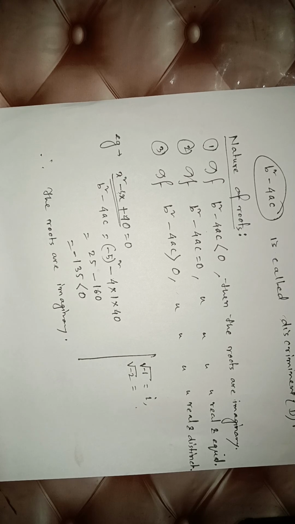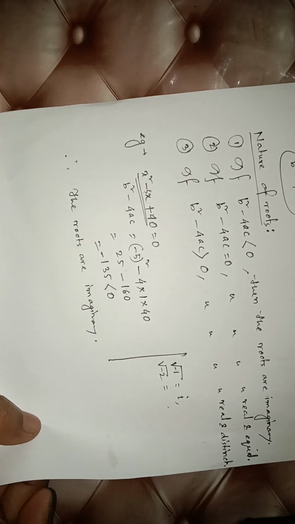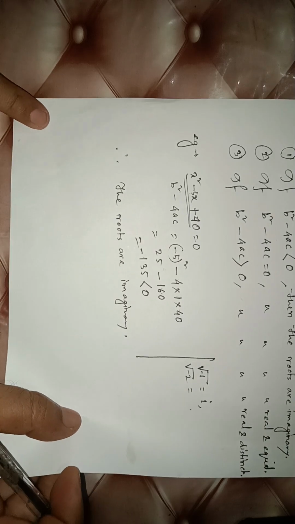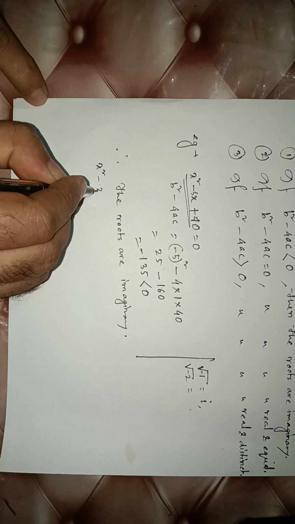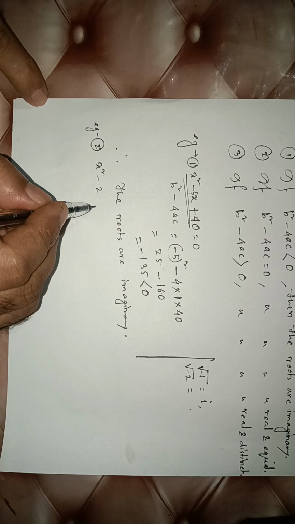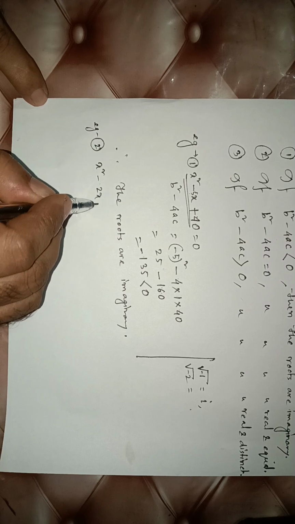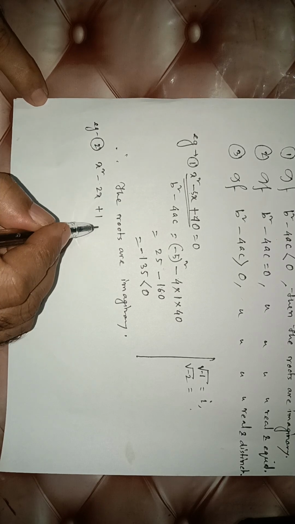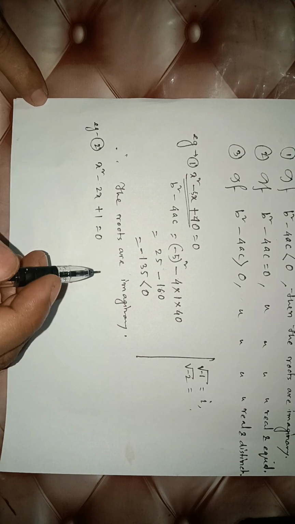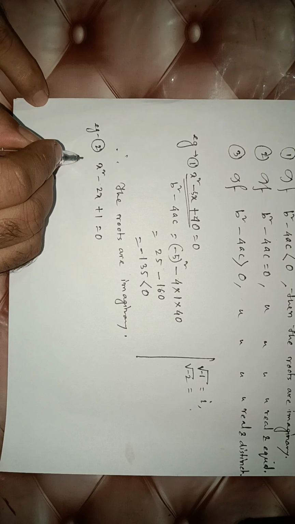Okay. Suppose an equation I have taken, suppose, see this, x square minus twice x, this is for 1, this is for 2, example. Suppose x square minus twice x plus 1 equal to 0, then solve this, nothing common here. I think an identity is applicable here.